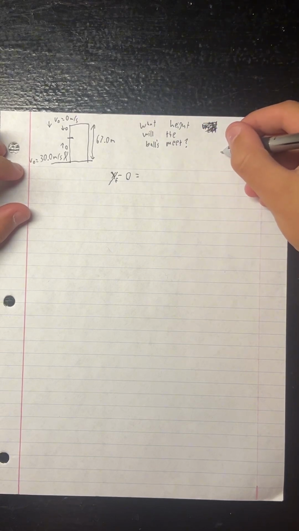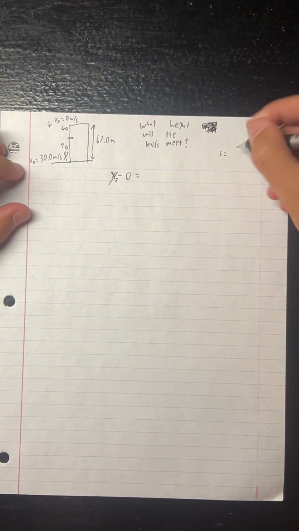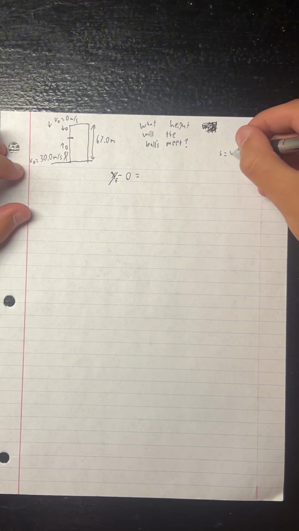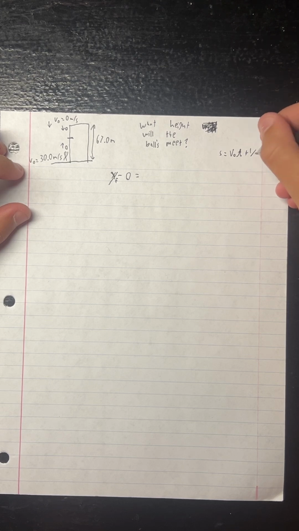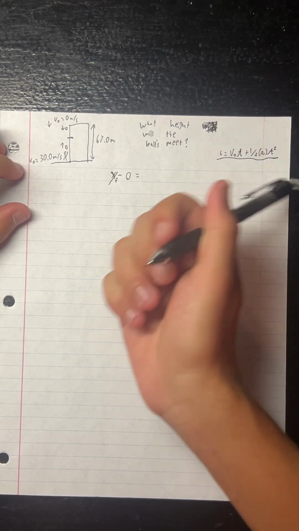It's going to be our displacement equals the initial velocity times time plus 1/2 acceleration t squared. So that's our equation we're looking at, and we're just plugging in those numbers.